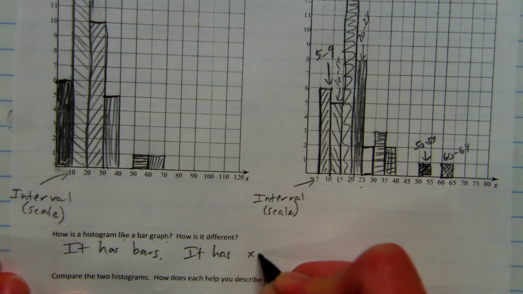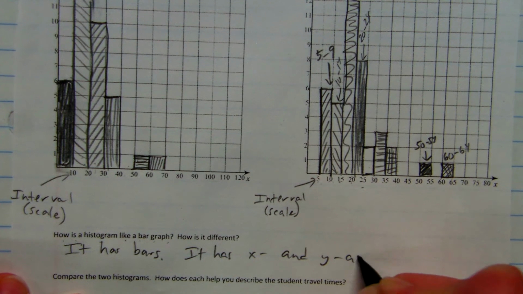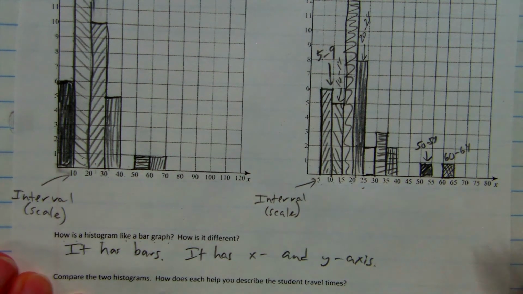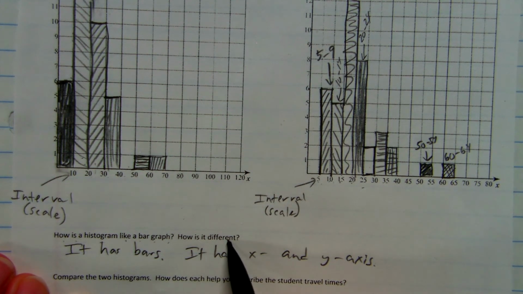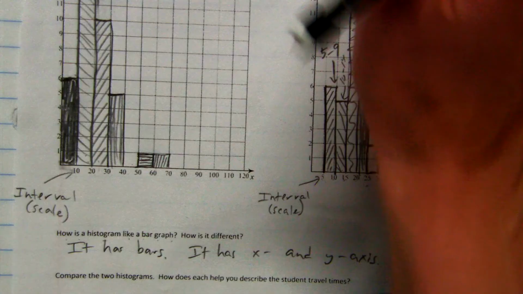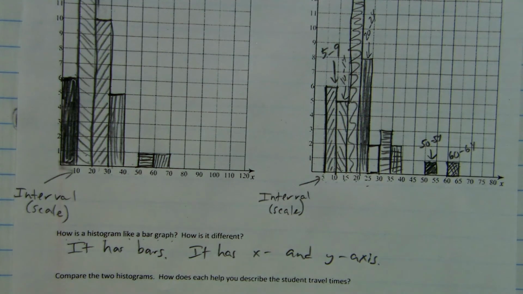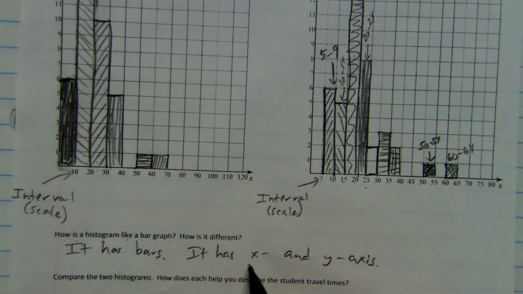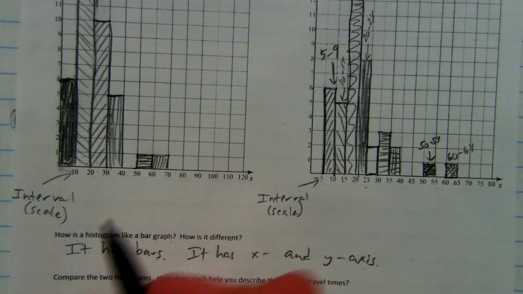It has the X and Y axis. How is it different? I'll let you guys write, and then we'll do the next question. I'm rushing. And I just realized that we should have labeled some things on our graphs too, so we'll go back and do that here in a second on the X and Y axis. Okay, so it has bars, it has an X and Y axis, so that's how it's like a bar graph.